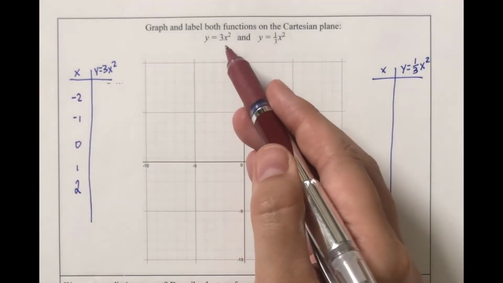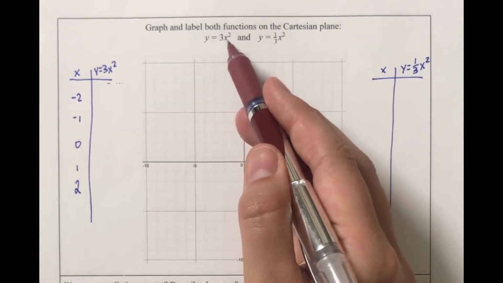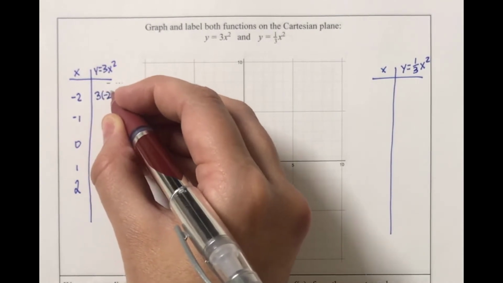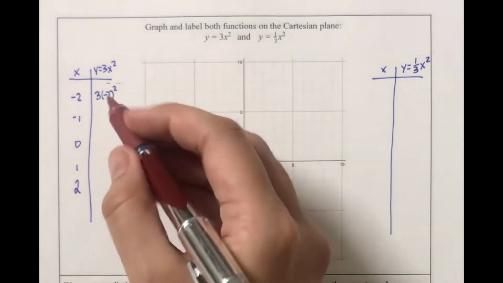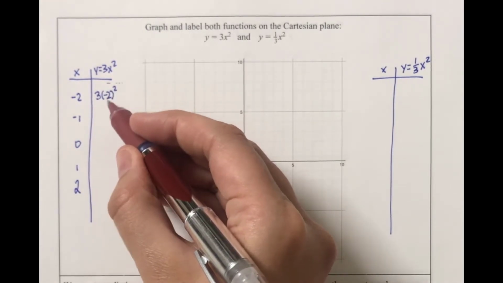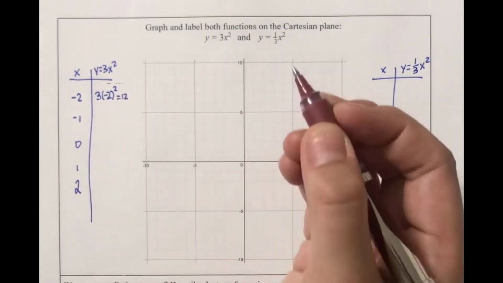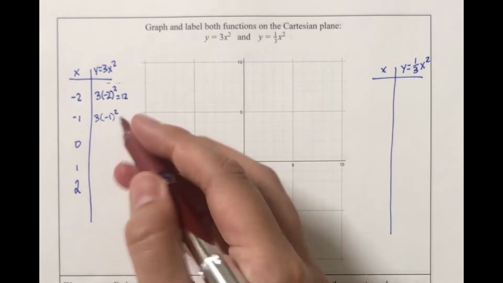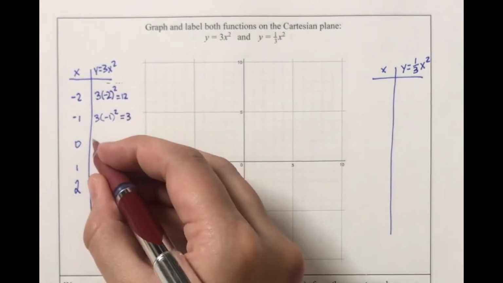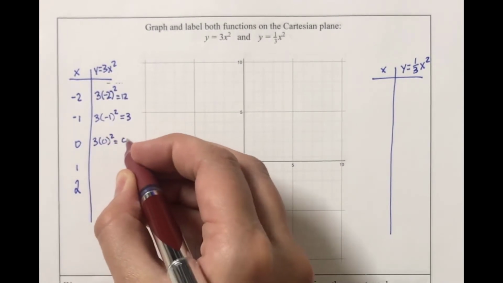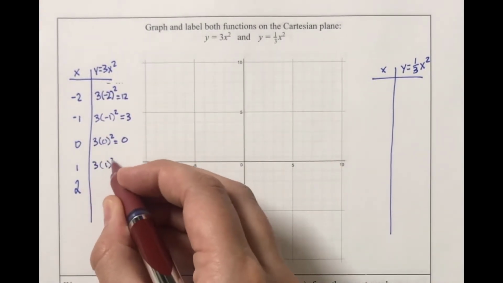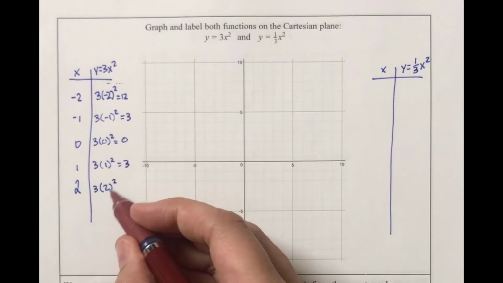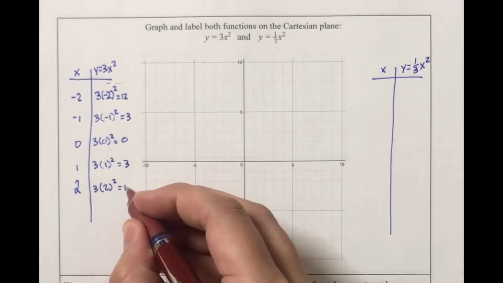This time I have x squared but times 3. Remember order of operations, you're going to do exponents first. So this is 3 times negative 2 squared. Exponents first, this becomes 4, so 4 times 3 is 12. 3 times negative 1 squared becomes positive 1 times 3, so 3. 3 times 0 squared is just 0. 3 times 1 squared is 1 times 3, which is 3. And 3 times 2 squared, exponents first, so that's 4 times 3, which is 12.